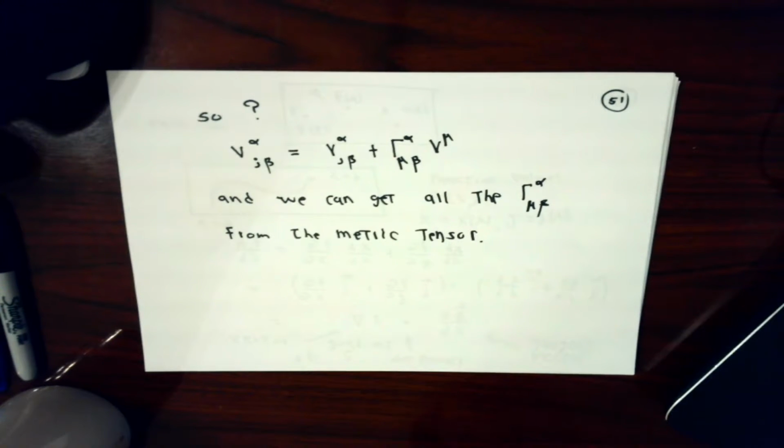So all of the things I need to calculate covariant derivatives now, I can get my hands on. If I have coordinates and I know the metric in terms of those coordinates, I have that complicated formula that lets me calculate the Christoffel symbols, and that tells me everything I need to know in order to calculate the covariant derivatives.